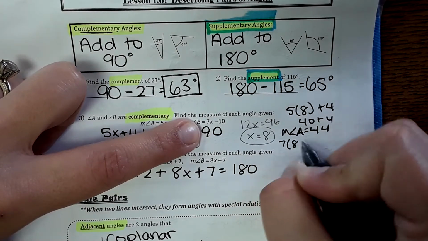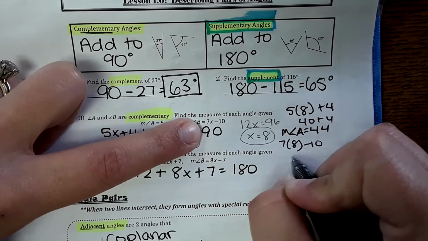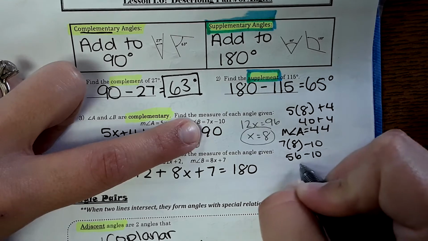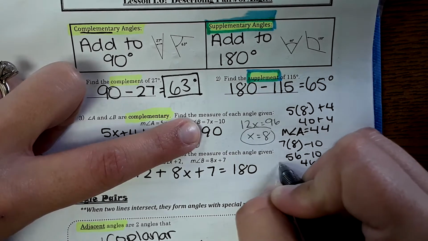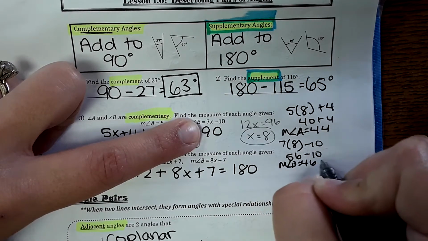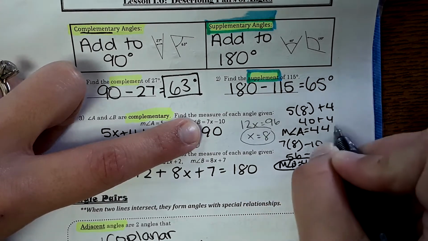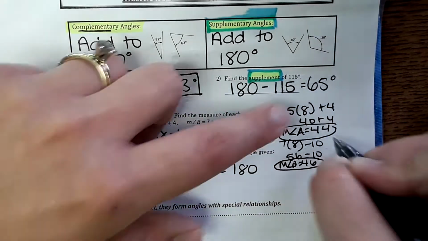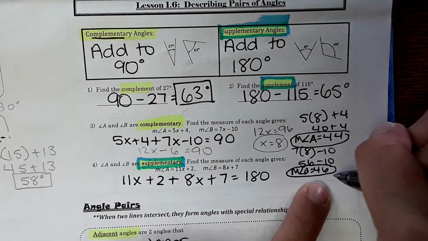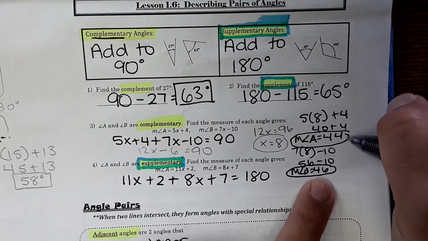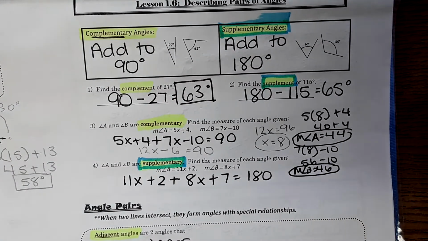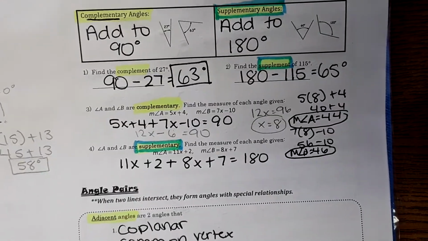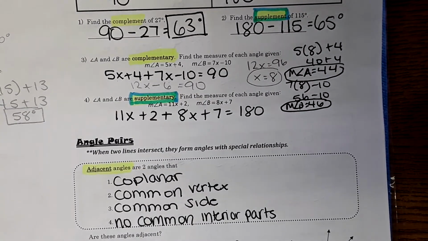Sorry if you're running out of space. 56 minus 10 is 46. So measure angle B equals 46. So this is actually the answer they're looking for. Measure of angle A is 44, measure of angle B is 46, and then just kind of eyeball it, make sure that those two numbers add to 90, and if they do, then you did all of your calculations correct.